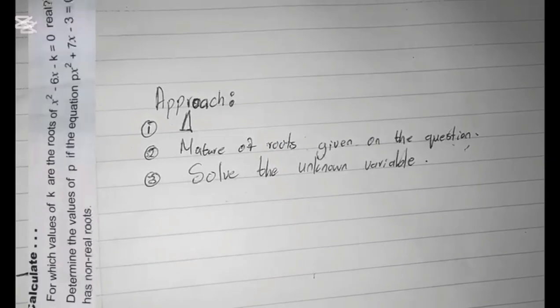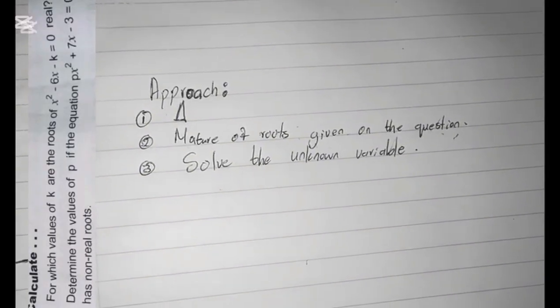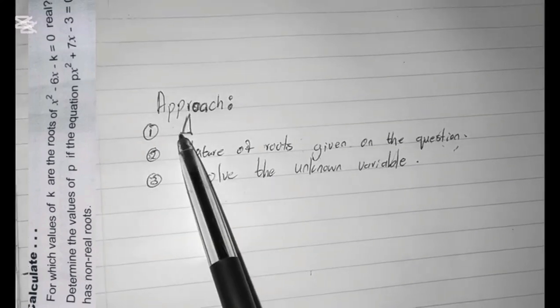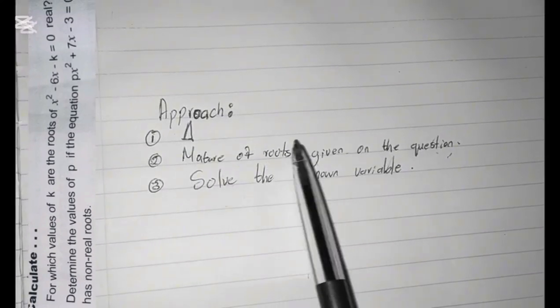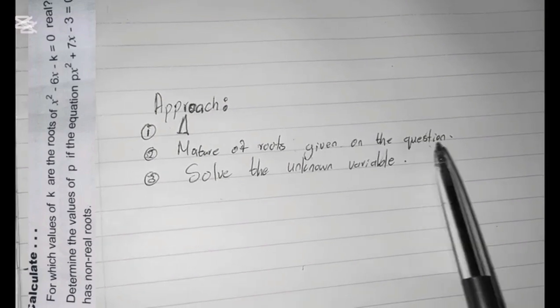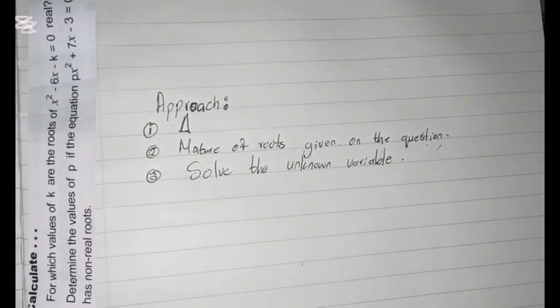So now let's check question number 10. Here we have to find the values of k, whereby we are given that the roots of the equation x squared minus 6x minus k is equal to 0 are real. When you're approaching these types of questions, first thing that you have to do is to find the discriminant. Then secondly, check the nature of the roots given in the question. Then thirdly, solve for the unknown variable.